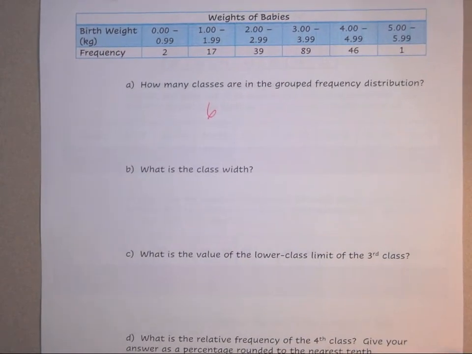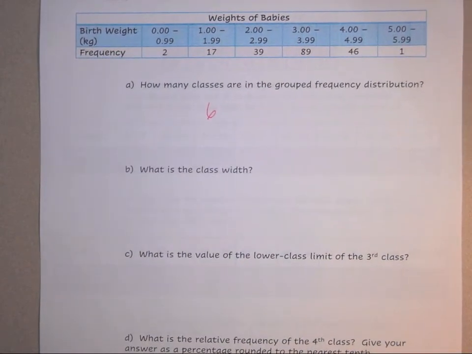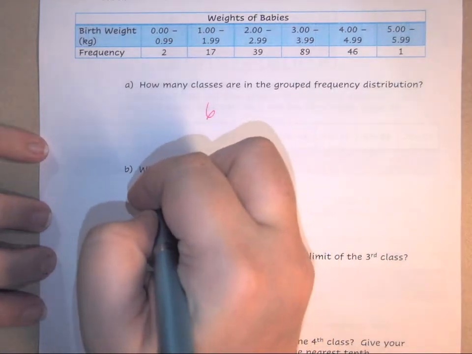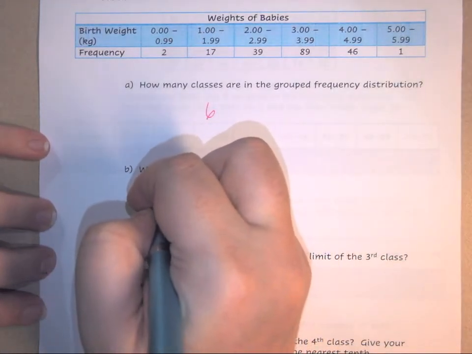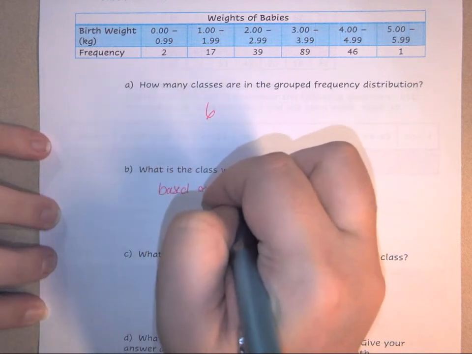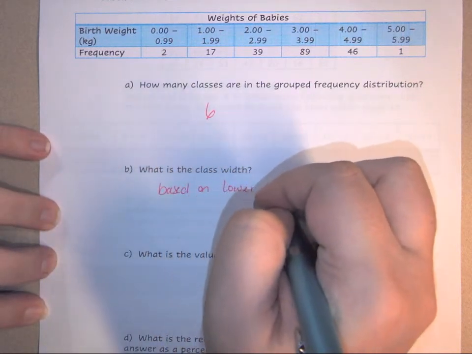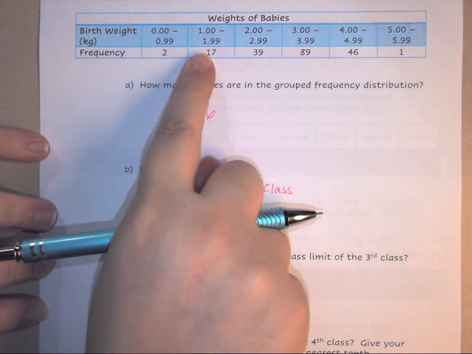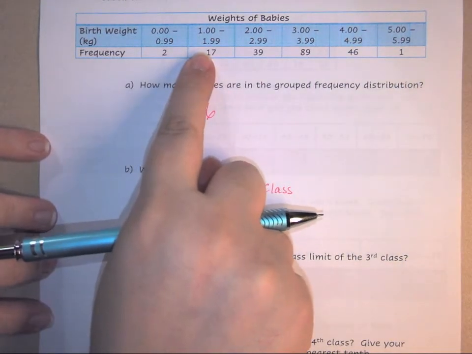Now the second part wants to know the class width. Remember, you can find your width based on either the lower or the upper class. It's completely up to you. If we make it based on my lower class, we would take 2 of my columns and find the difference.